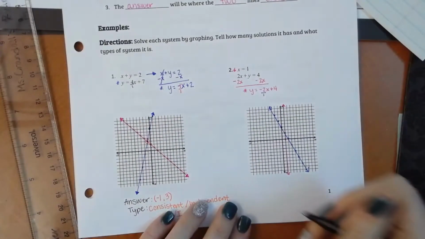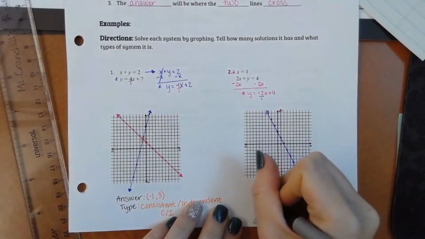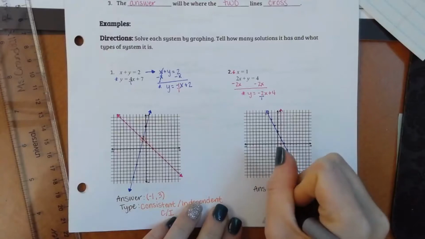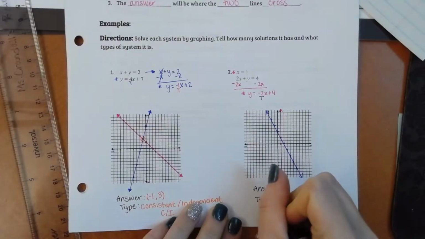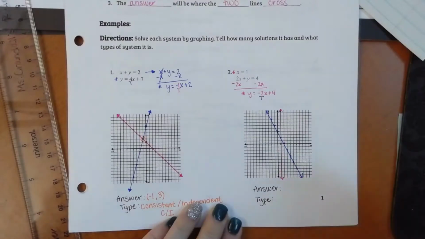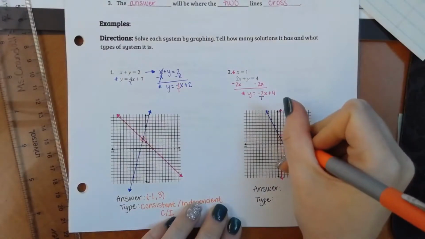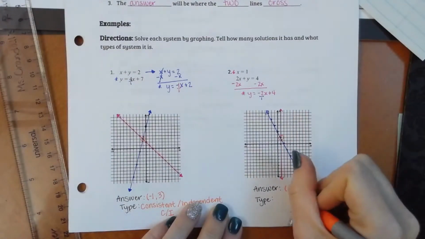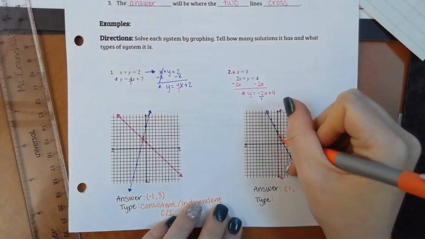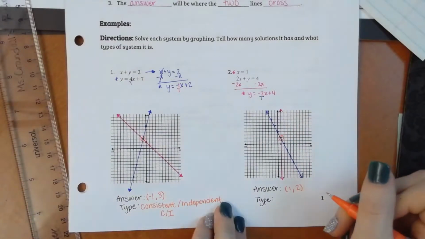Okay, and once you do that, you want your answer and your type. So your answer is where they cross, which is at this point right here. So my x is I went over 1 and then up 2. So 1, 2.